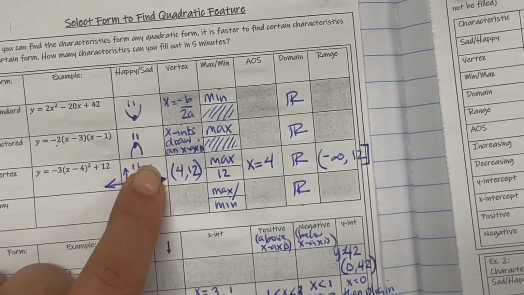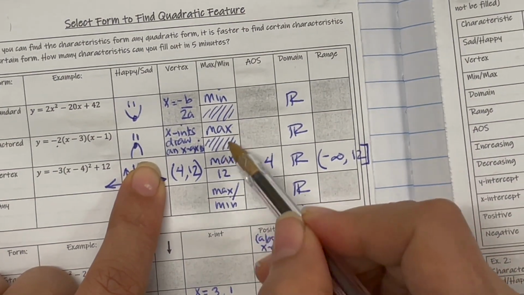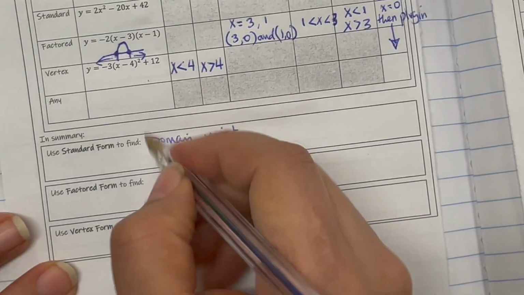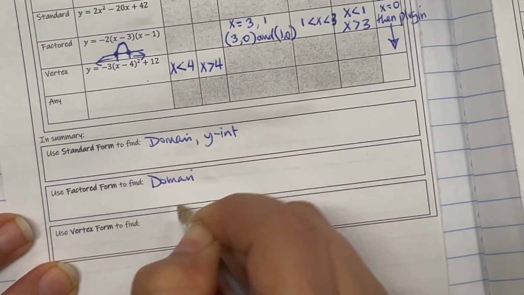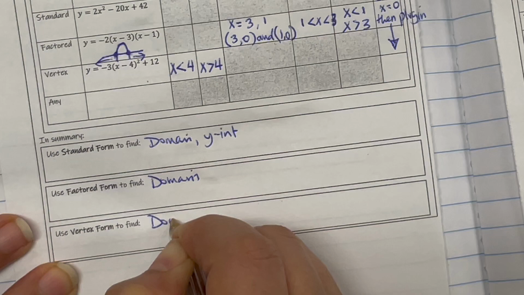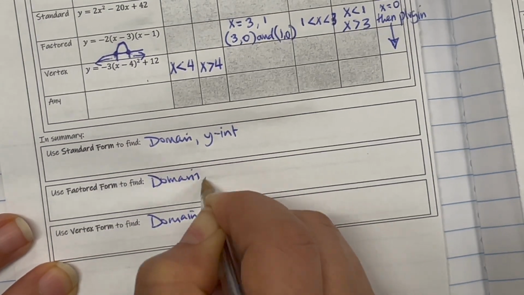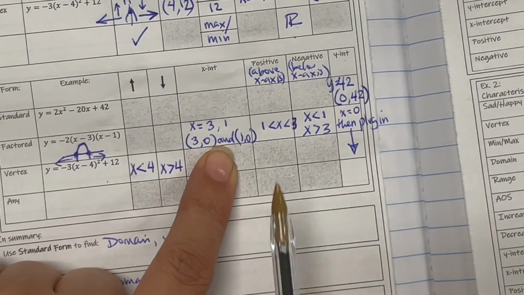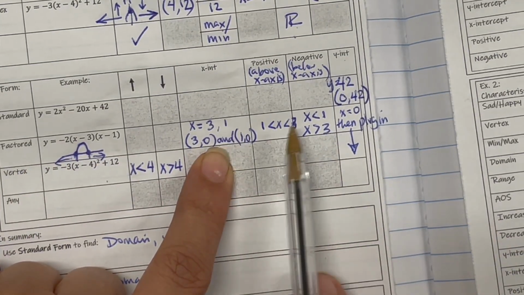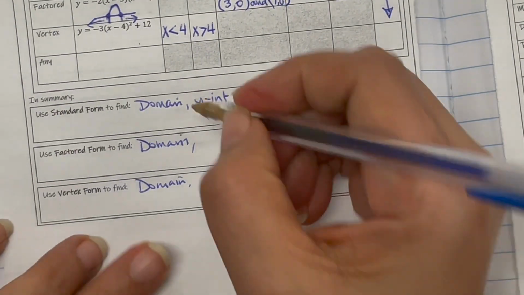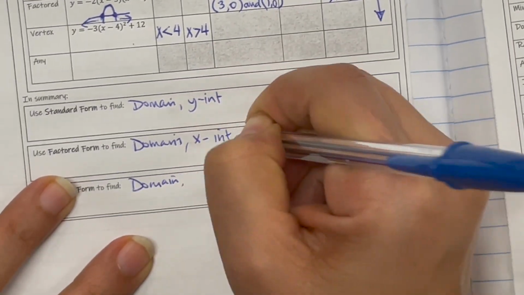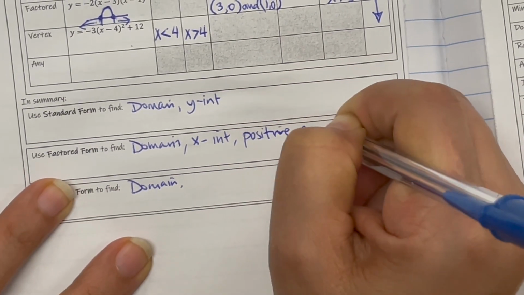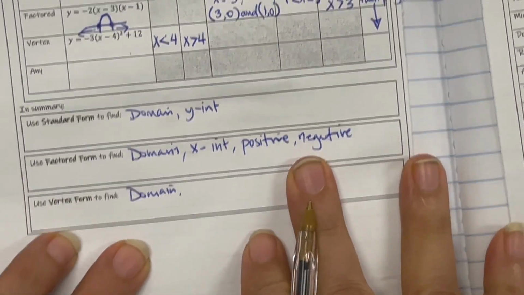All right, use factored form to find. So factored form, I can tell if it's a maximum or a minimum, but I can't tell what it is. I can find domain. So factored would be also domain. And actually all of them will be domain, so I don't have to keep writing that down. Okay, so domain, factored. And factored, what else can I find? I can find the x-intercepts, positive, negative. X-intercepts, whether it's positive and negative. Now I can find the y, but it takes a little bit of calculation.